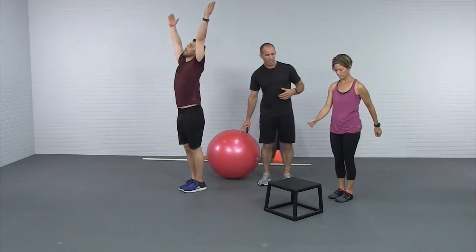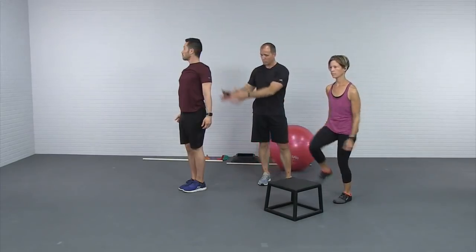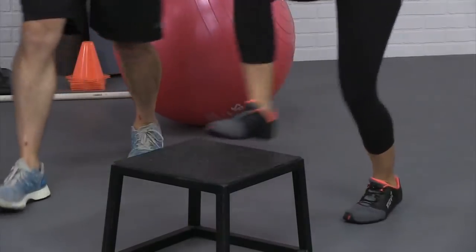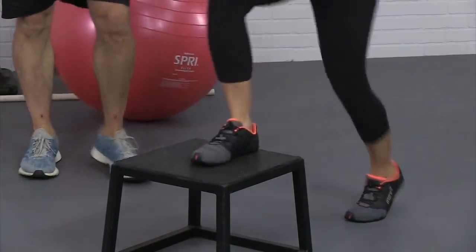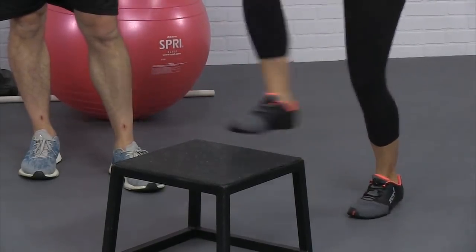Now Terry is working here with a dynamic balance. She's moving from a static position that Roberto's working with into a transfer from base of support here to a base of support on one leg on the box.